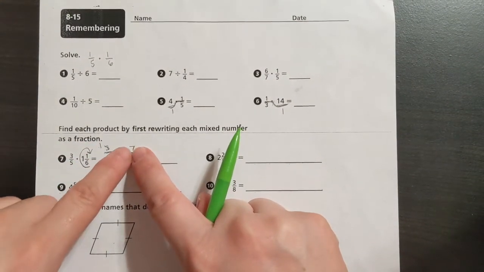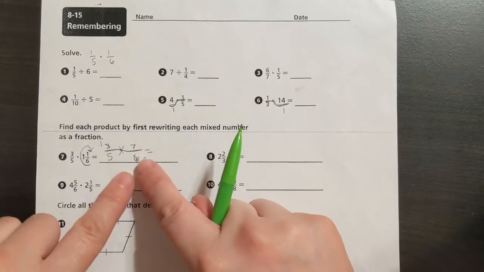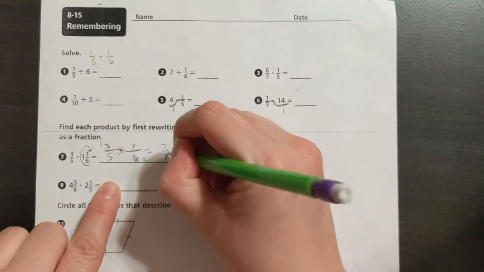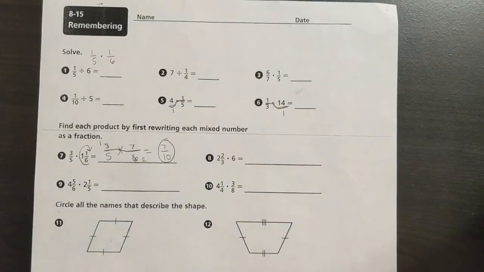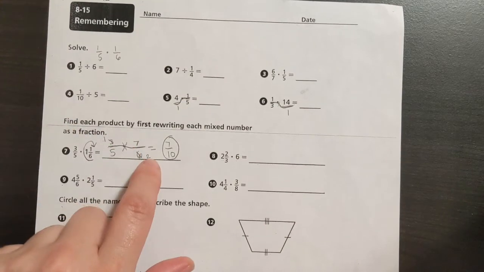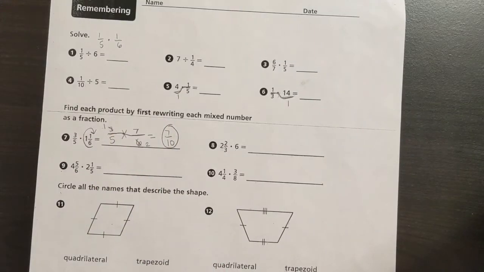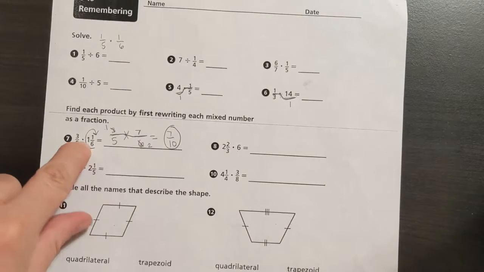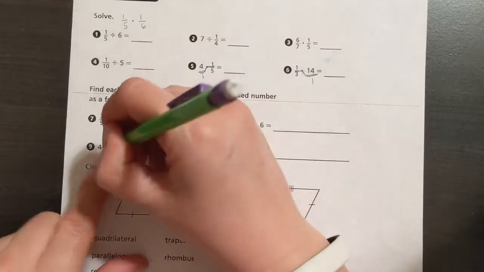And now you look for the other relationships. There's not one with 7 and 5 or 2. So then you multiply straight across, and it ends up being 7/10 as your final answer. If you didn't simplify first, you would have gotten 21/30, and then you would have to simplify, which is fine either way. But don't forget to do that on all of these when it's a mixed number. So you'll have to do that for both of these.